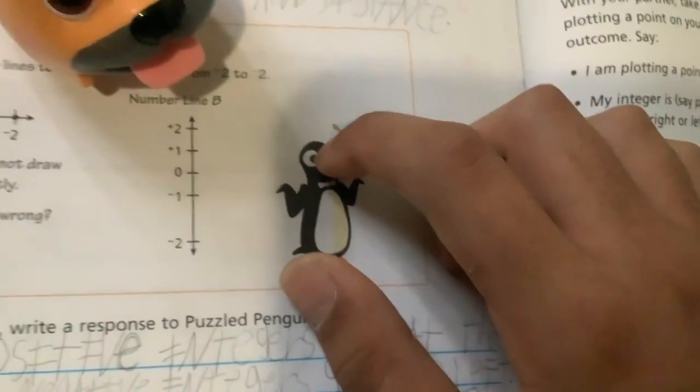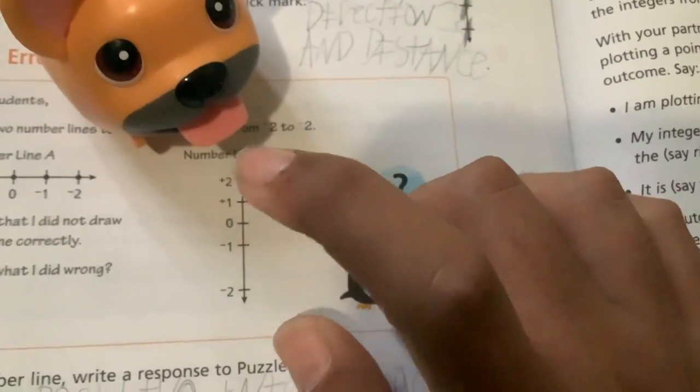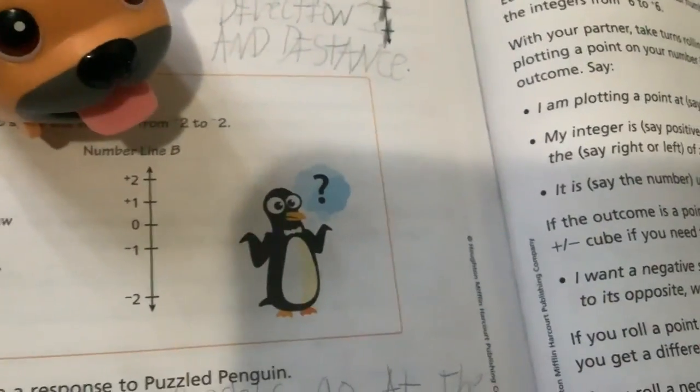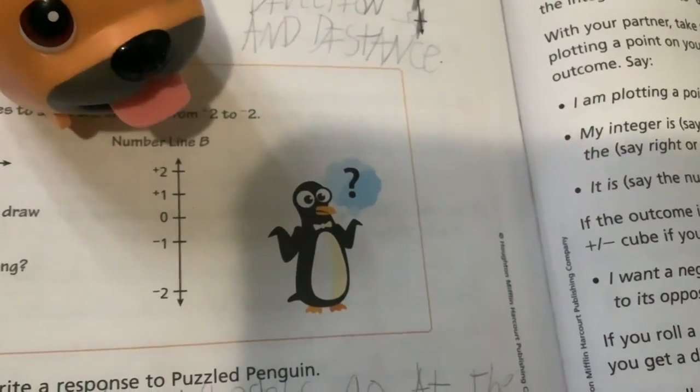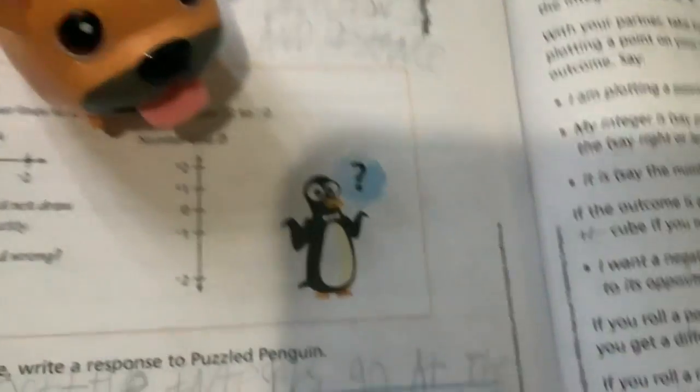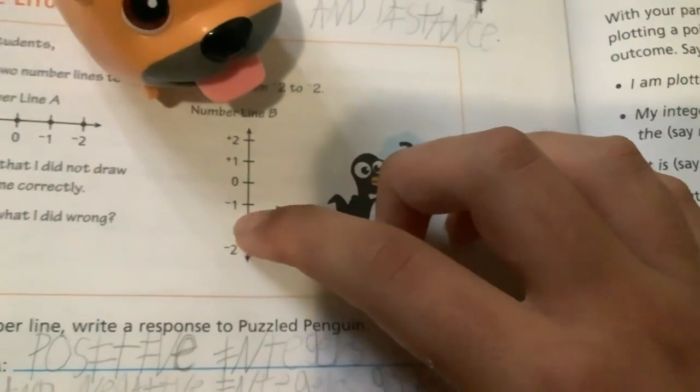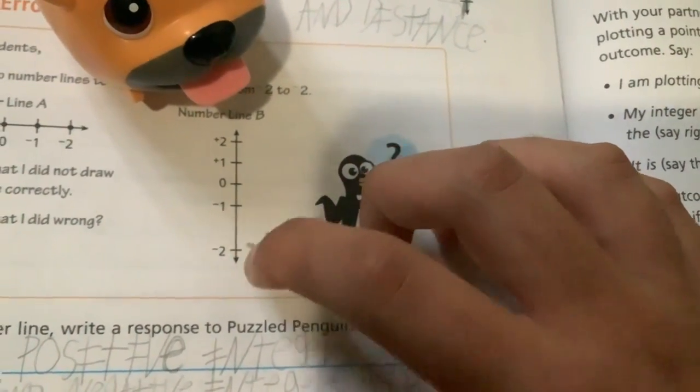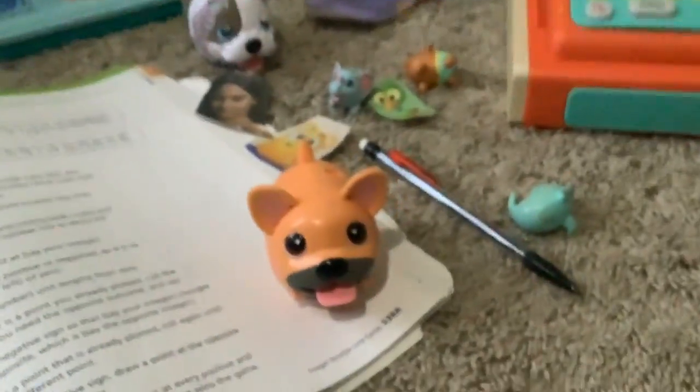Oh, sorry. It's okay. -2 is only 1 less than -1, not 2 times less. That's way too less. So you need to scooch it here instead of all the way here. Oh, okay. Thank you for fixing my mistakes. No problem, Puzzled Penguin. No problem at all. See you later. Bye.